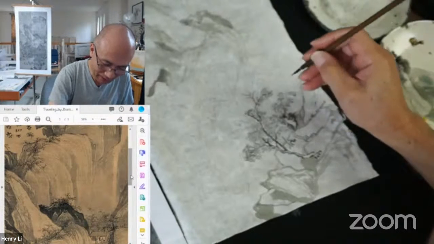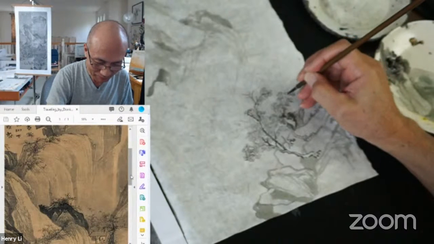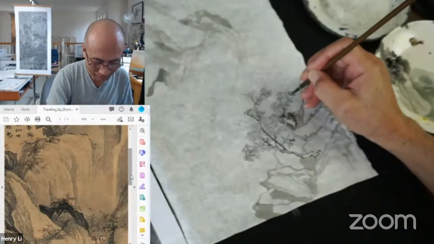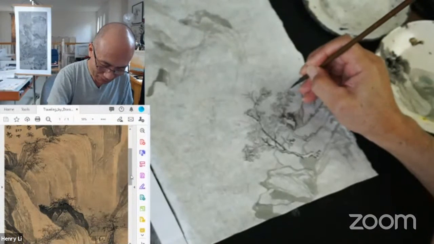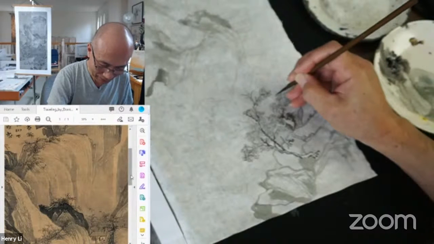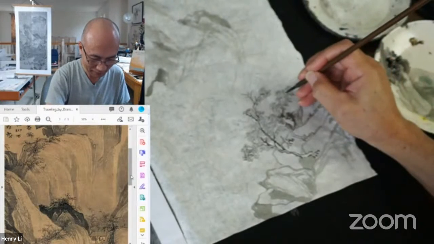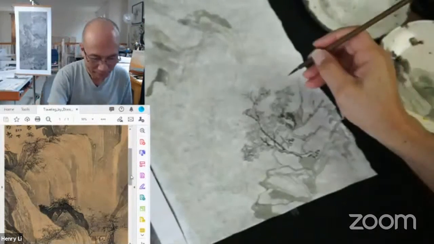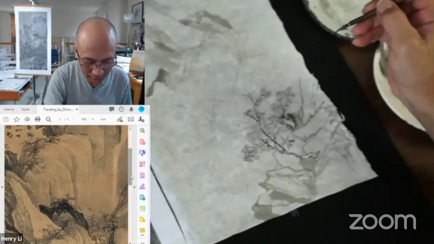I'm making this like the peacock tail, kind of, not like that. It should be little leaflets. Like a wisteria. Let me see where it goes.